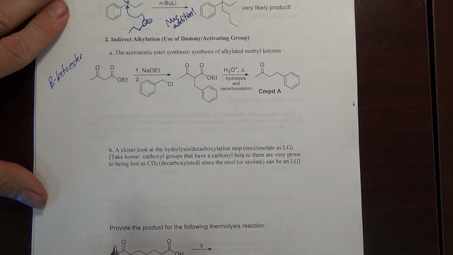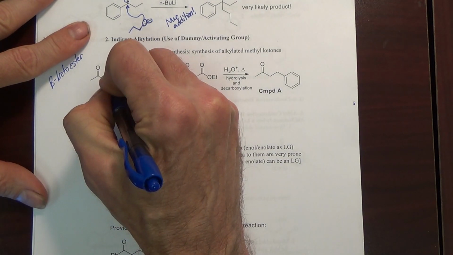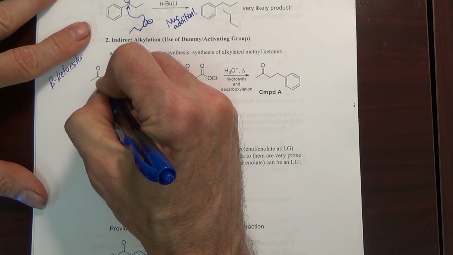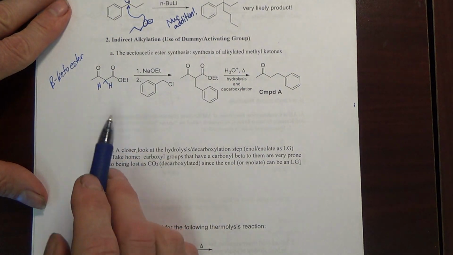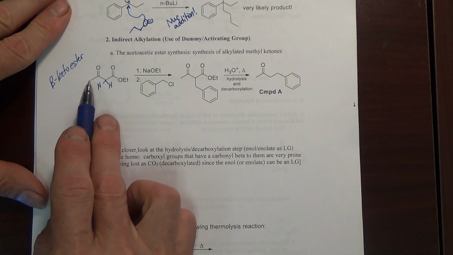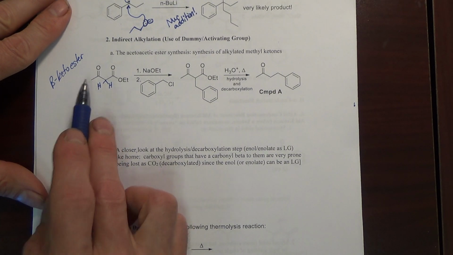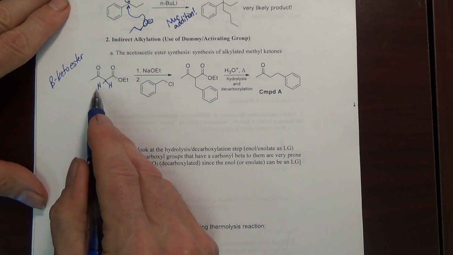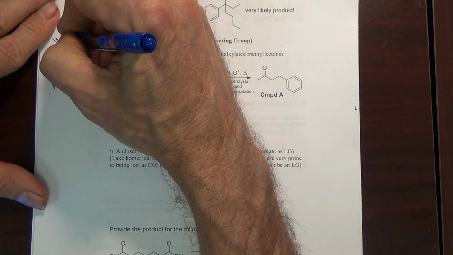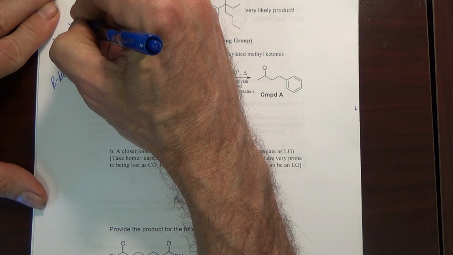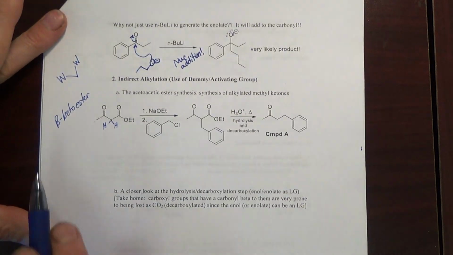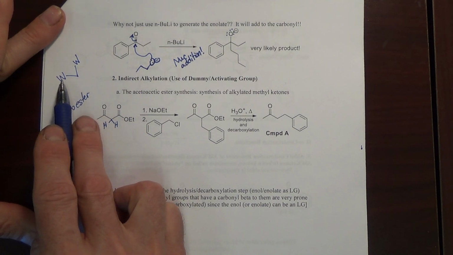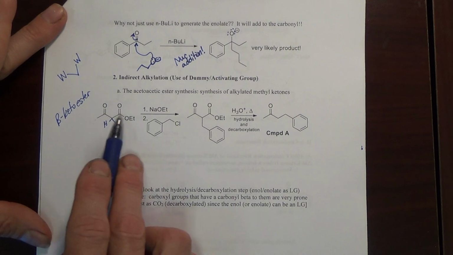But because we have two carbonyls, one of the H's between the two carbonyls is more acidic than the alpha H's on the left side of the carbonyl. And this is an example of a compound that I can show generically like this: a CH2 group between two electron withdrawing groups.